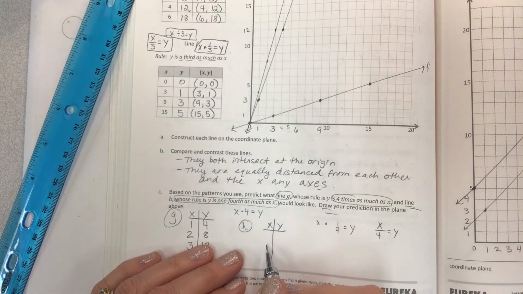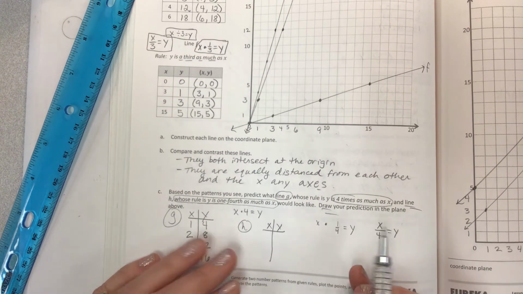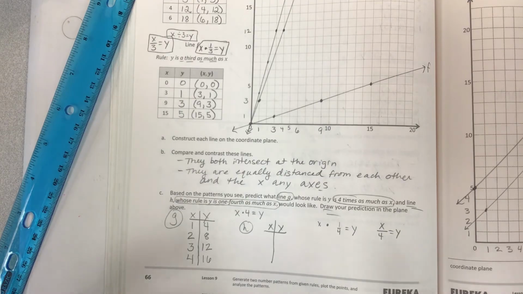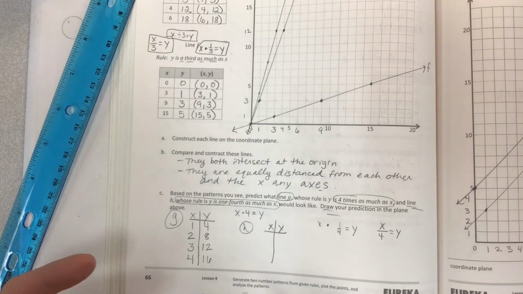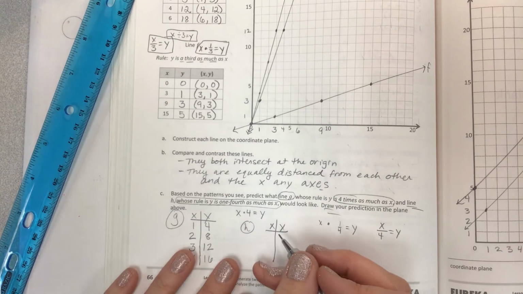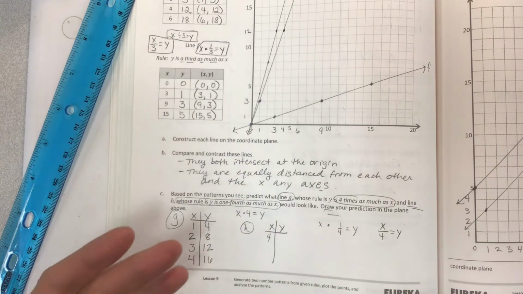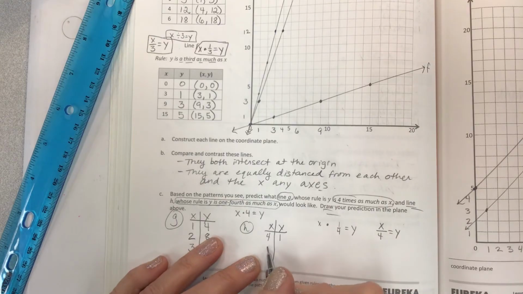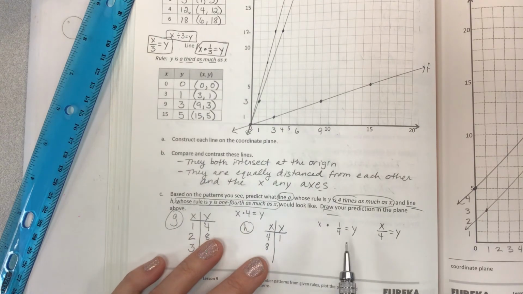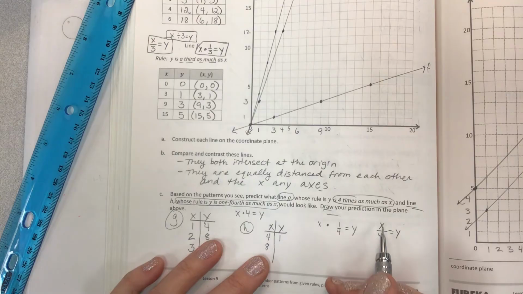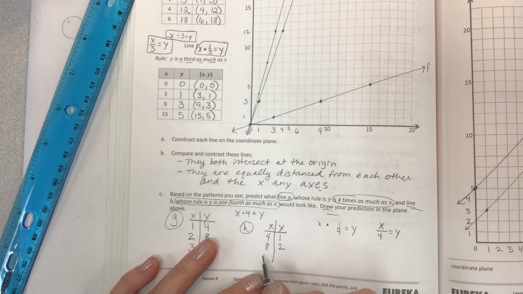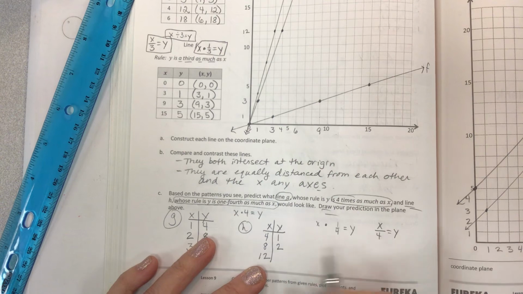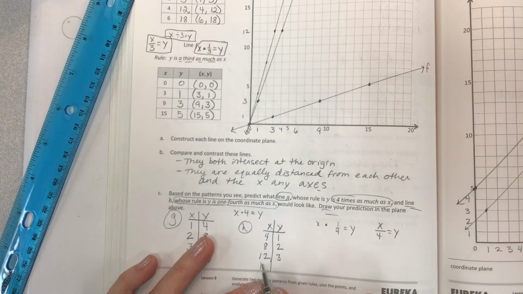Don't put a 1, 2, 3 here, because we have to divide by 4 or multiply by 1/4 of, or take X and split it into 4 parts. So you want to start with something a little bit bigger so that you can actually do the division. Let's take 4 for a starting number. 4 divided by 4 is 1. How about 8? Stick with multiples of 4 just to make your life easy. 8 divided by 4 is 2. How about 12? 12 divided by 4. How about 16? 16 divided by 4.